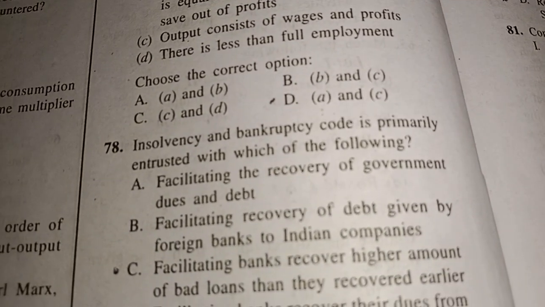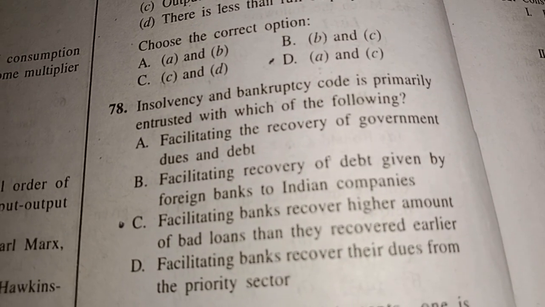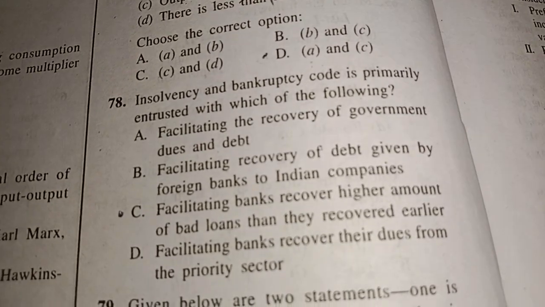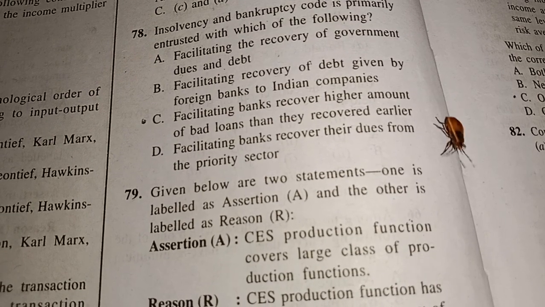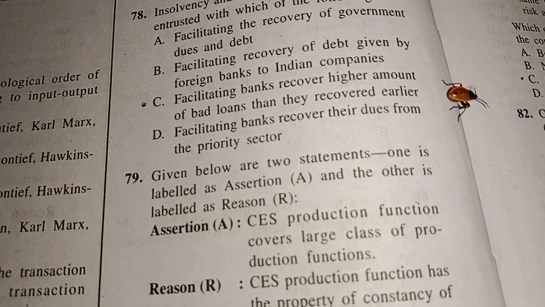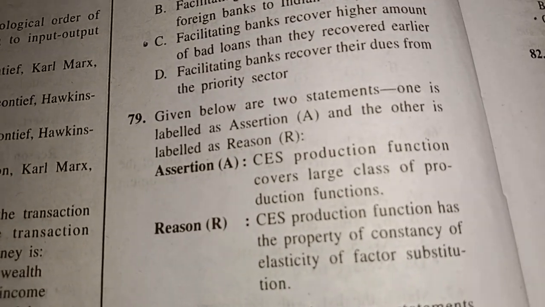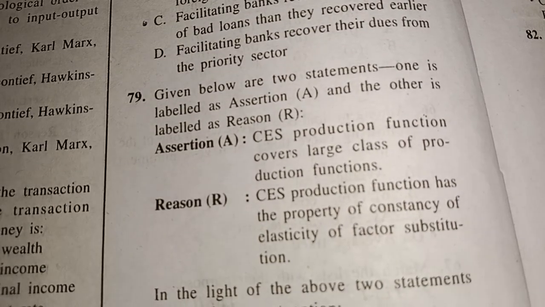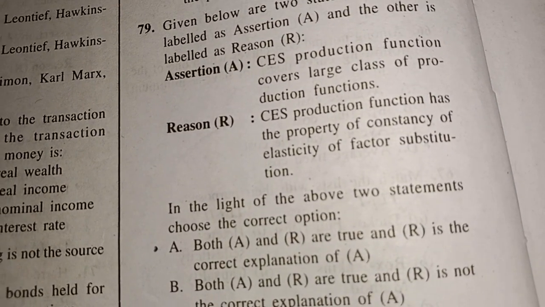Insolvency and Bankruptcy Code is primarily interested with which of the following? Facilitating banks recover higher amount of bad loans than they recovered earlier. Given below are two statements, one is labeled Assertion A and the other is labeled Reason R. Assertion A: CES production function covers large class of production functions. Reason R: CES production function has the property of constancy of elasticity of factor substitution. Both A and R are true and R is the correct explanation of A.